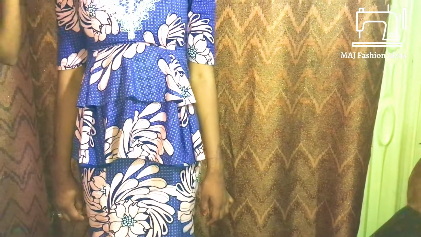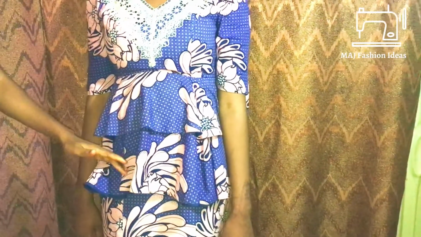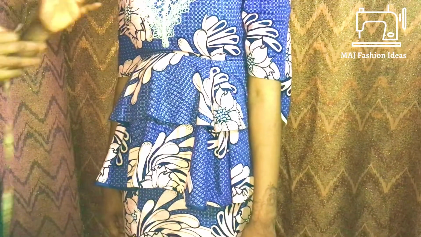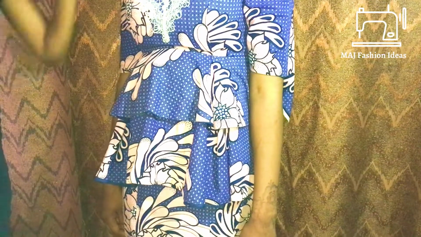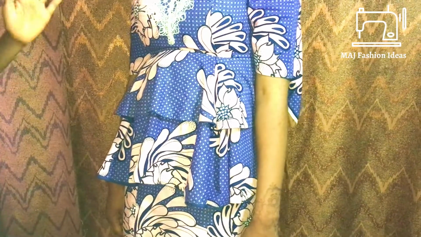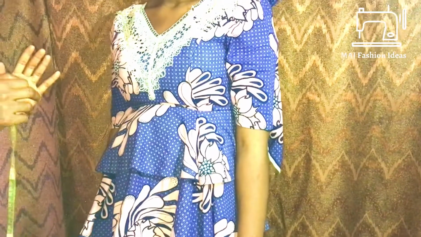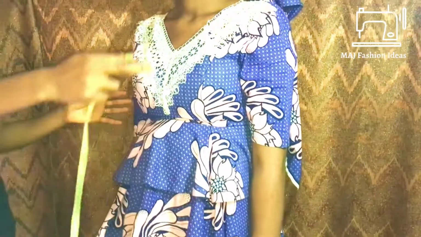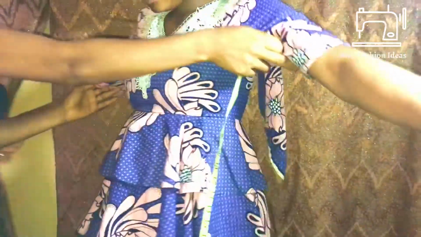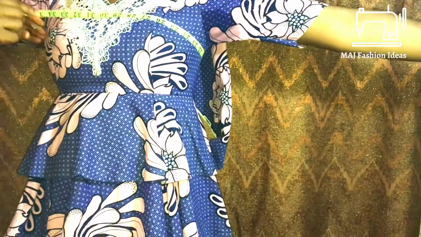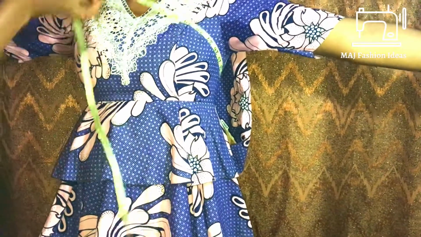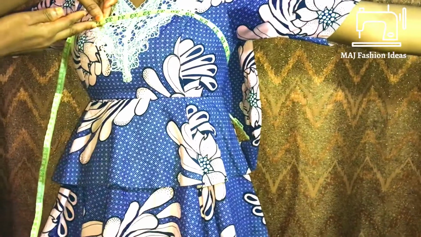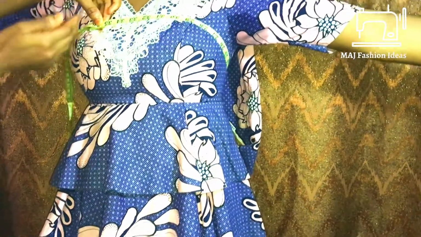This is for the straight measurement. And we have what? To take round of the blouse measurement. After taking it, for round we have round upper bust. This is the upper bust. When you are taking the round upper bust, you place your tape from the back round to the upper bust here. This is round upper bust.